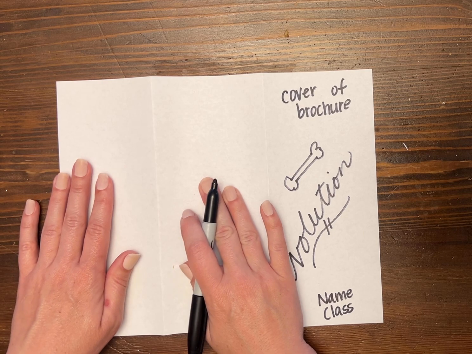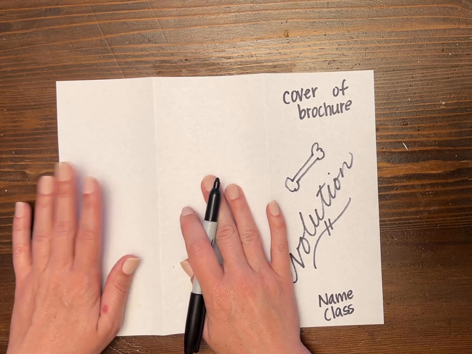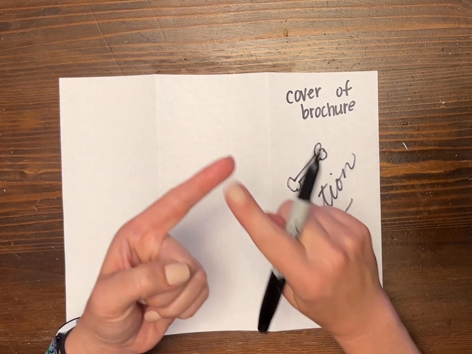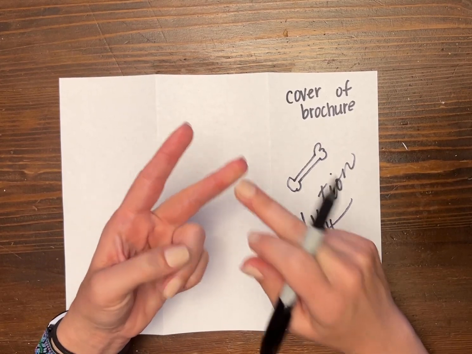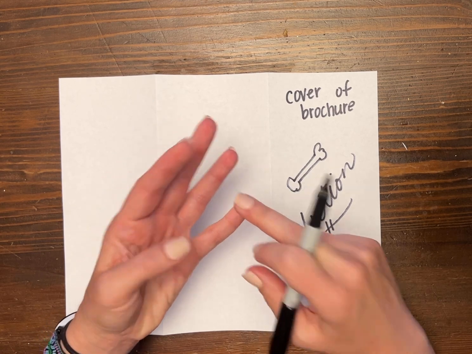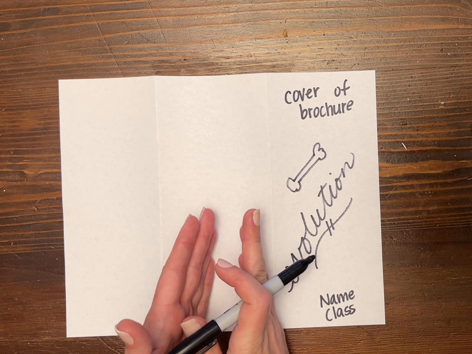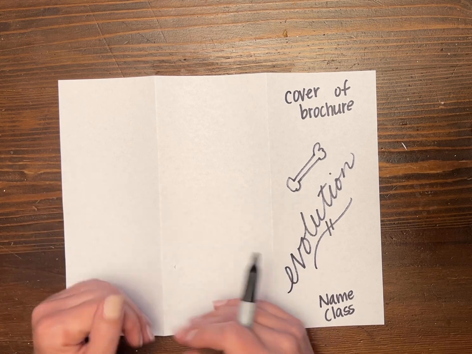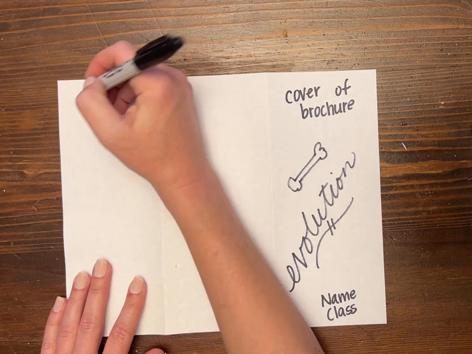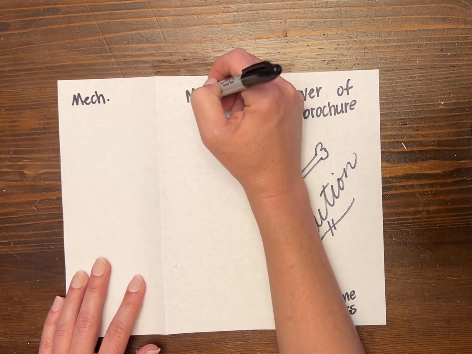On these two, again, you're going to write mechanisms of evolution. We have mini notes on that. There were 5 mechanisms: natural selection, gene flow, founder effect, bottleneck effect, and mutations. So you're going to fit those onto these 2 slides. And you're going to define them, find a little picture for them. So again, these are your mechanisms.